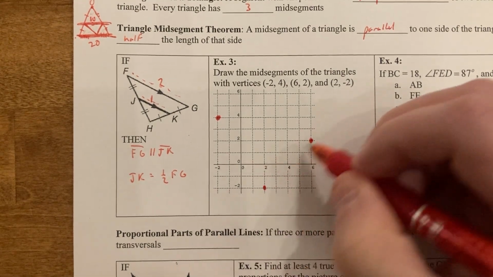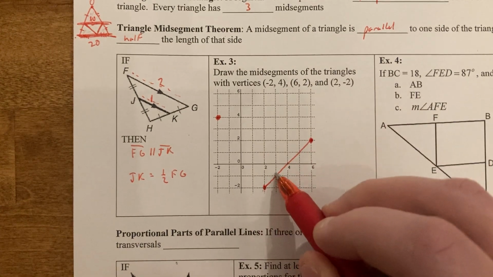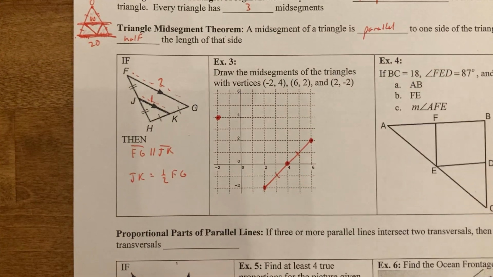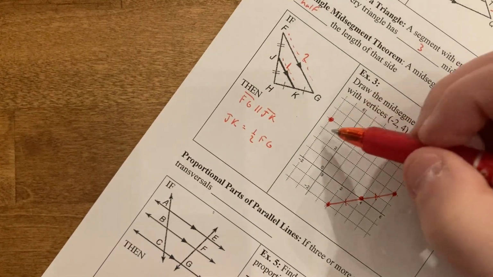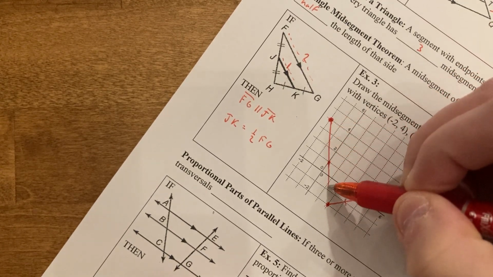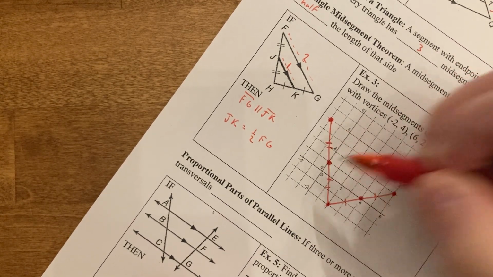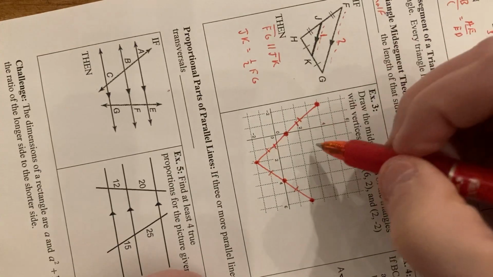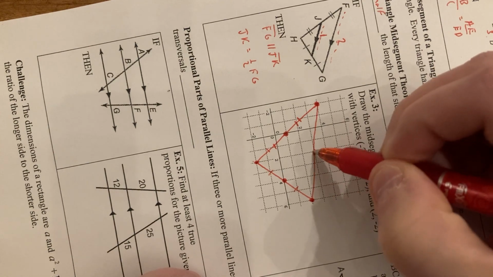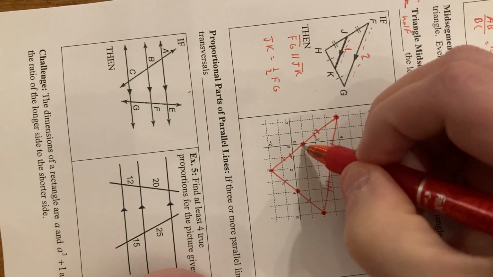So when I connect these dots, that's actually just a slope of 1, up 1 over 1. And there's the midpoint of that one right there. When I connect these dots, it looks like I'm going right through there. That's a midpoint right there. And when I connect these dots, it looks like I'm going through there. That's a midpoint right there. Okay, so now to get the midsegments, you connect the midpoints.